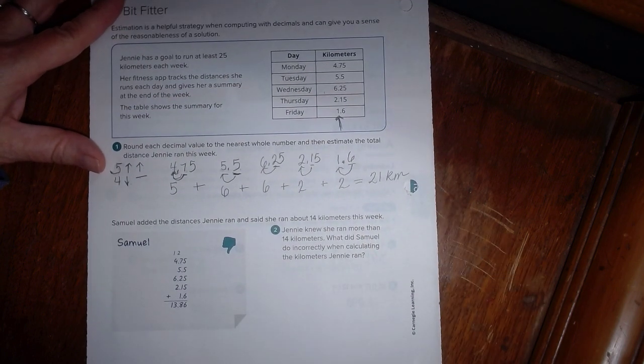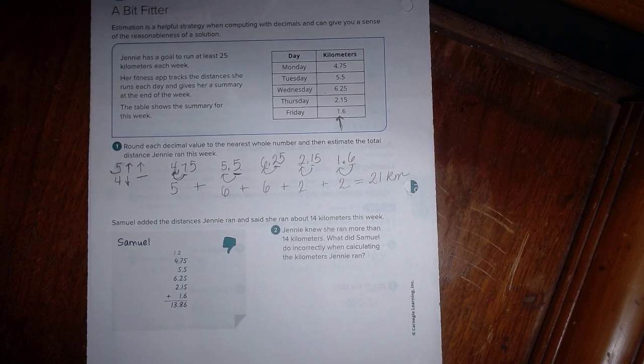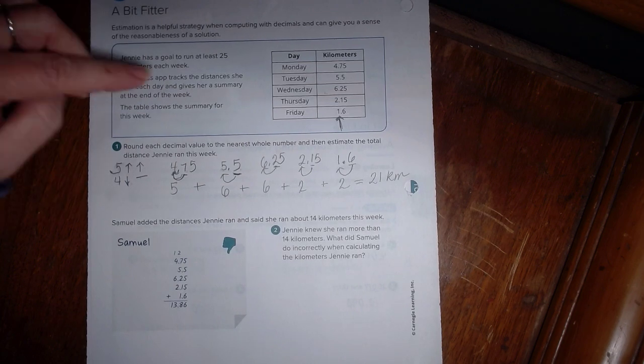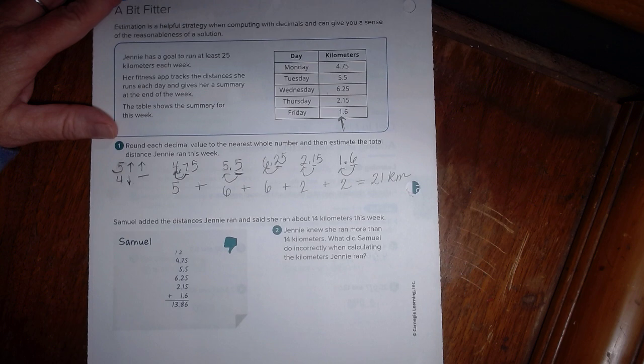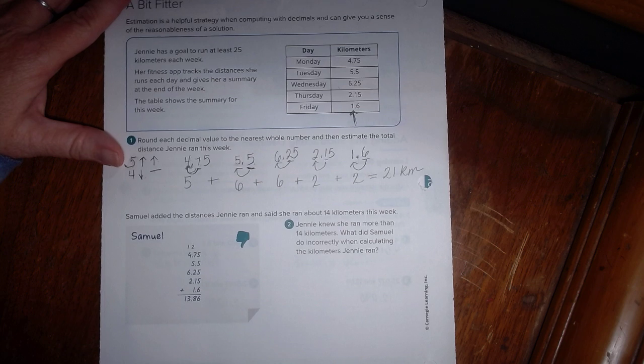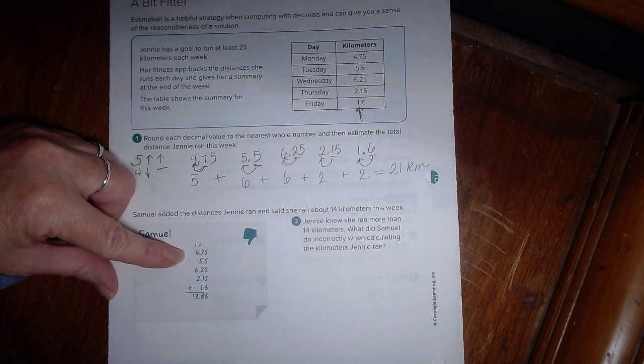Samuel added the distances Jenny ran and said she ran about 14 kilometers this week. Jenny knew she ran more than 14 kilometers. Did I add that right? Oh, yeah, more than 14. We had 21, so we're good. What did Samuel do incorrectly when calculating the kilometers Jenny ran? Let's take a look. What did Samuel do?